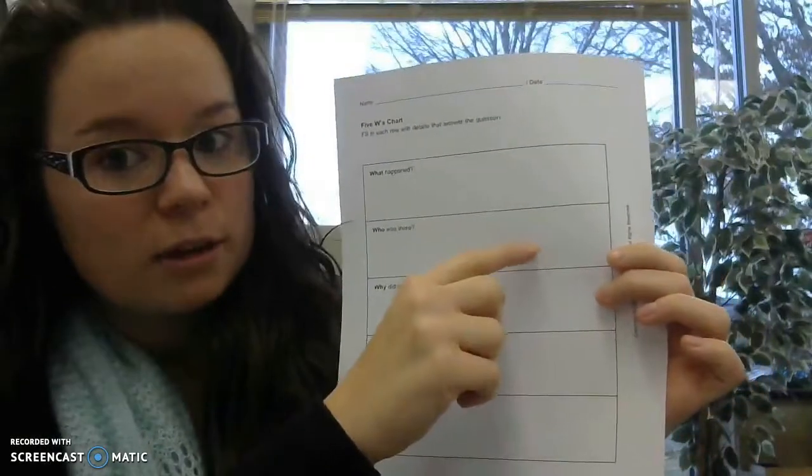Okay. Here, you're going to choose an event that happened in the story. So maybe some really big event happened that was scary, exciting, sad, suspenseful. You're going to pick that event and you're going to answer what happened in the event. Who was there? So which characters were there? Why did it happen? What caused it to happen? When did it happen? And where did it happen? So it's called 5 W's because each of your questions begins with a W word. All right. And you're probably going to want to pick that one again if you have like a big event that happened and you think that's important to the story.